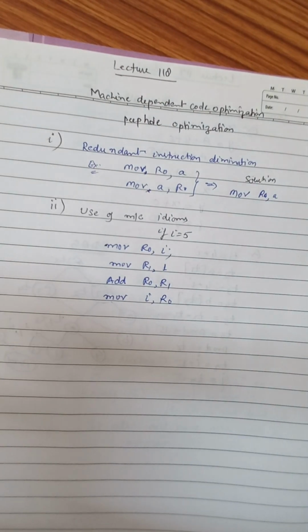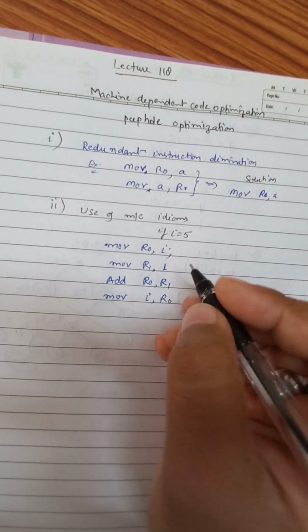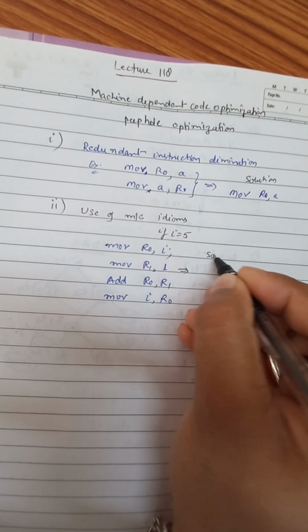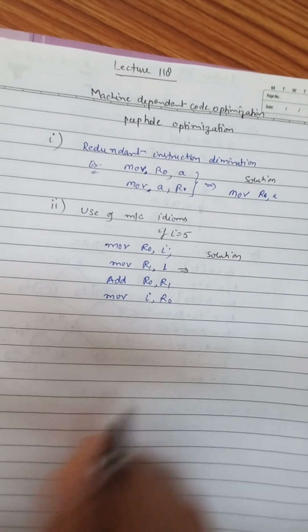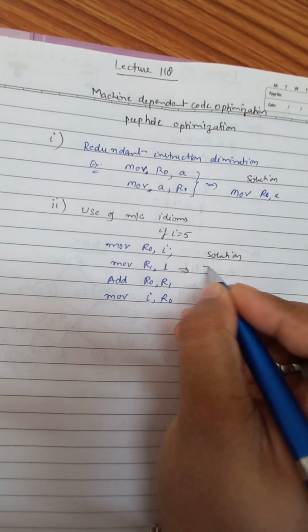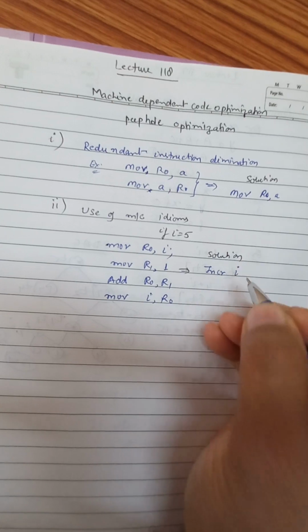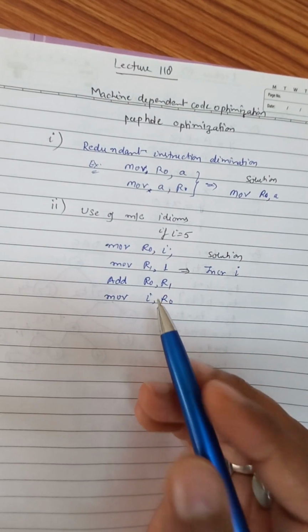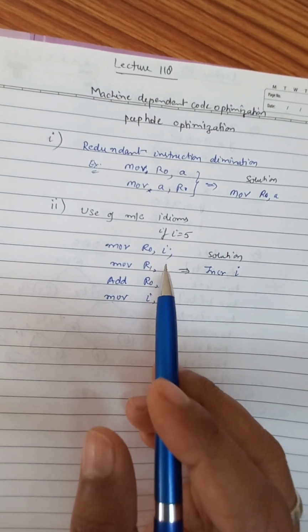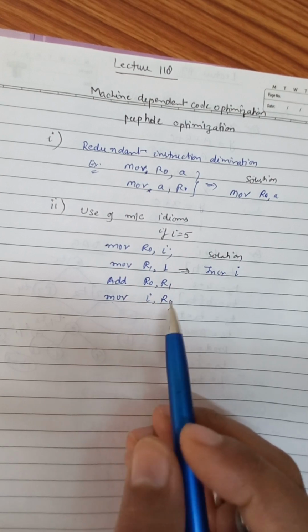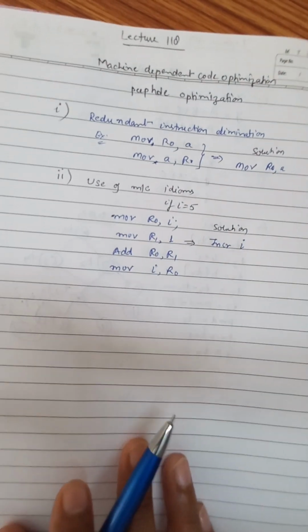So instead of this, what are we supposed to do? We need to write like this: increment I. Because we are doing increment only. First we are sending the I value, then 1, then adding, then moving again. So this is the solution for that.